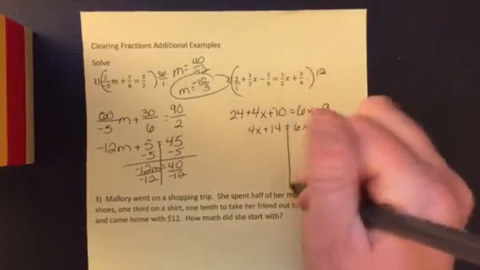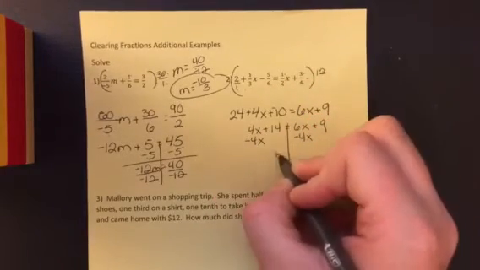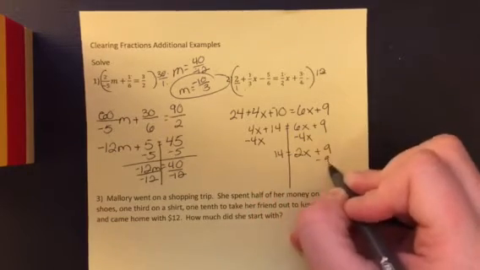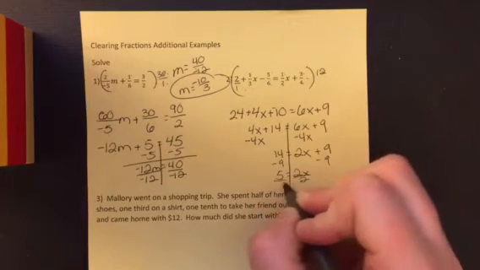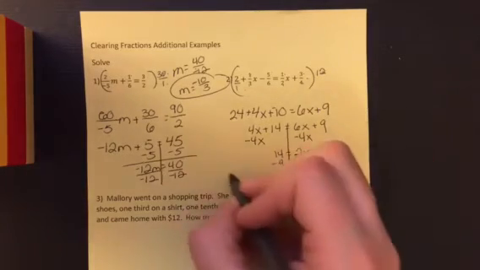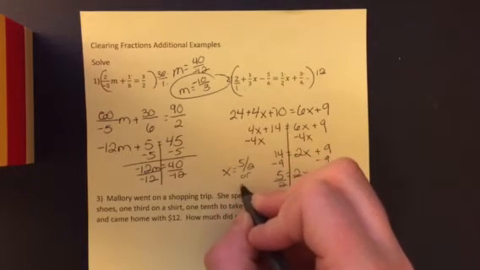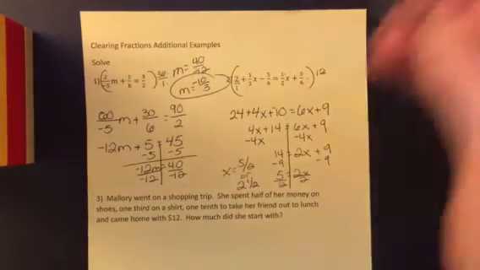Now I've got a nice, easier problem to solve. So I'm going to take away 4x from both sides and get 14 equals 2x plus 9. Take away 9, take away 9. 5 equals 2x, divide by 2, divide by 2. So we could either write that x here is 5/2, or you could write it as 2.5. The one thing you do not want to write it as is 2 and 1/2.